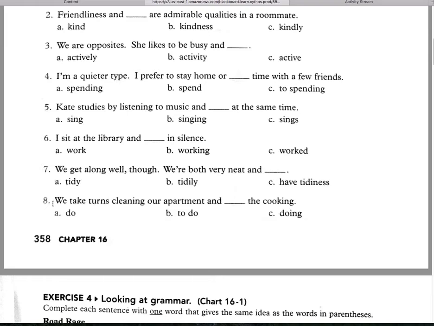Okay. Number 8. We take turns cleaning our apartment and blank the cooking. So here you say cleaning, progressive verb, and we have to find another progressive verb. Do, no. To do, that's an infinitive. Doing, there is a progressive verb. So my correct answer is going to be C. We take turns cleaning our apartment and doing the cooking.